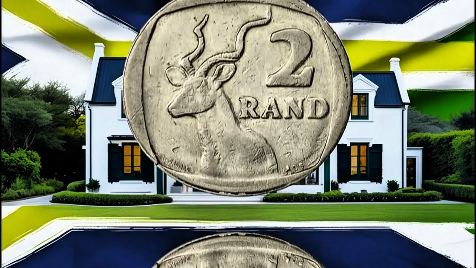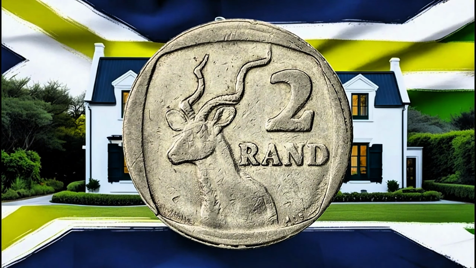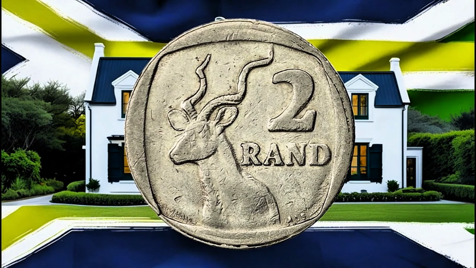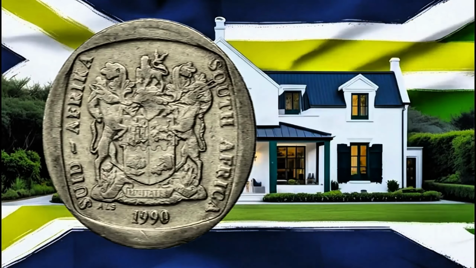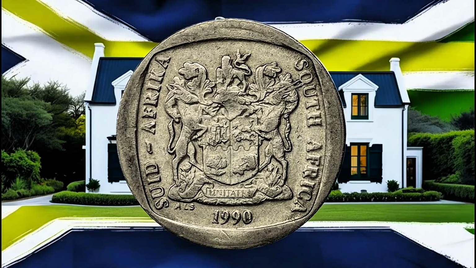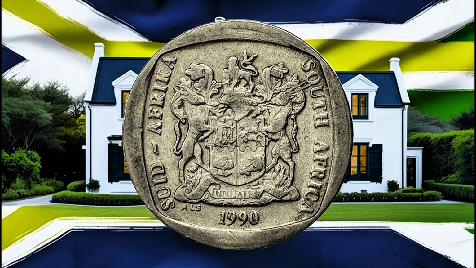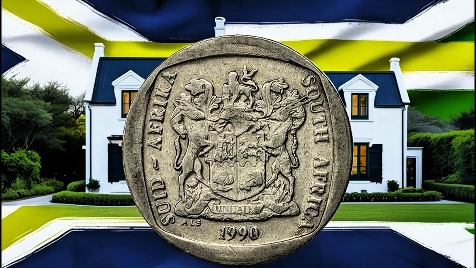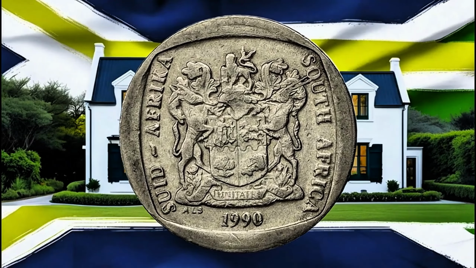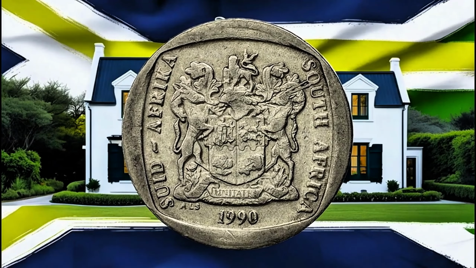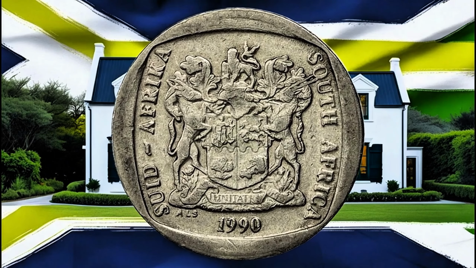Metal composition and specifications: the 1990 South Africa 2 Rand coin was minted in nickel-plated steel, making it durable and resistant to corrosion. However, there are some rare silver and gold prototypes that were never released for circulation. These rare versions are what make collectors go crazy over this coin. The specifications are as follows: weight 7g, diameter 24 mm, shape slightly rounded square, metal nickel-plated steel with rare silver and gold variants.